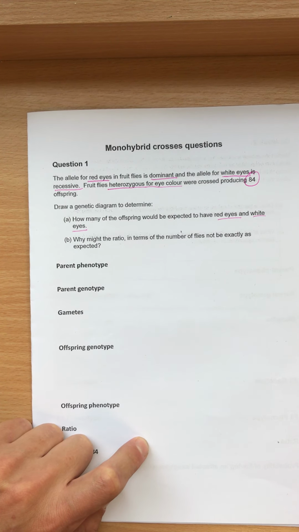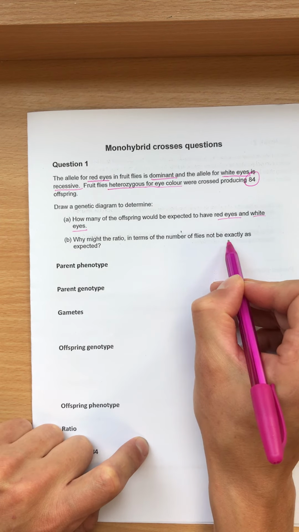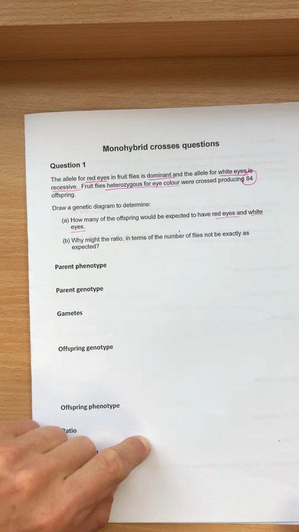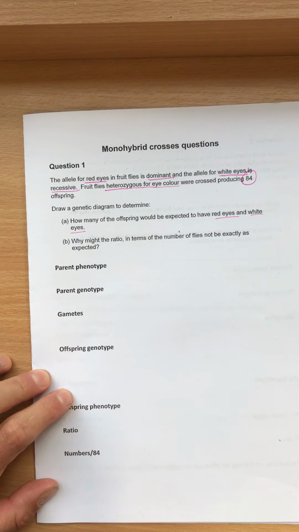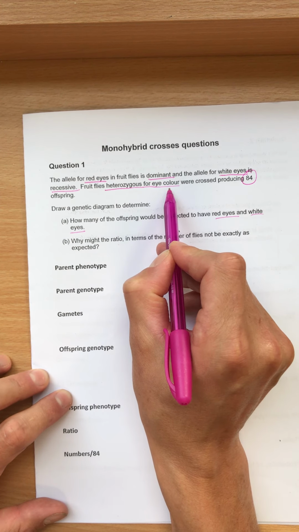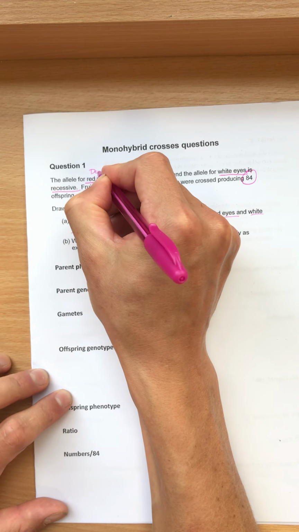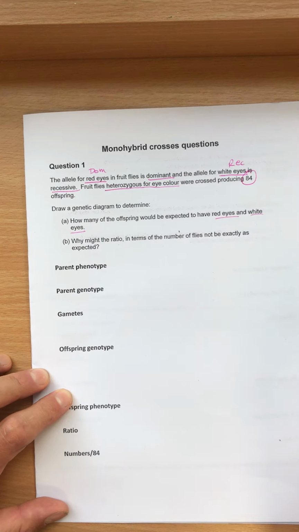And then the second part of that question, why might the ratio in terms of the number of flies not be exactly as expected? We'll come back to part B in a second, but let's work through the genetic cross first. So, parental phenotype, we can see they're heterozygous for their eye colour, and we know that red eyes is dominant, white eyes is recessive.